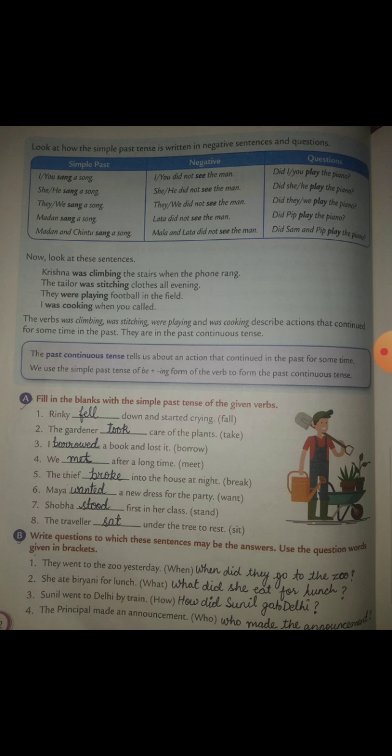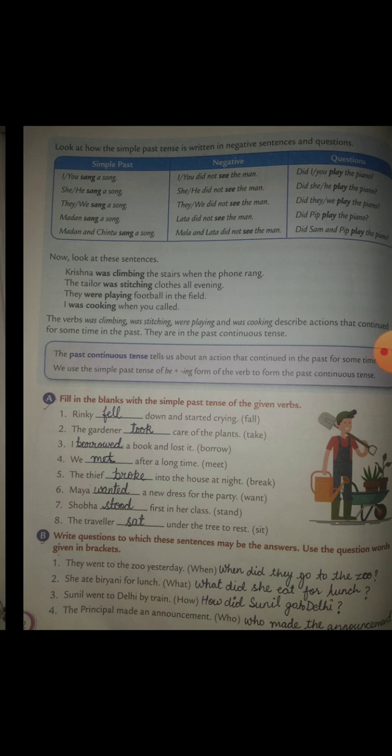Number 5, Anusha did not go for the film because she was sick. So we have to use why here. So we'll write why Anusha did not go for the film. Number 6, 3 students did not come for the tour. So we'll use how many here. So we will write how many students did not come for the tour.